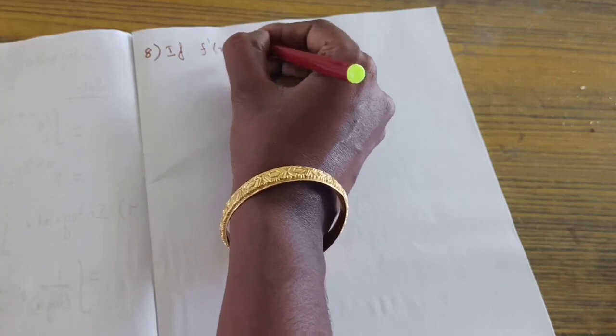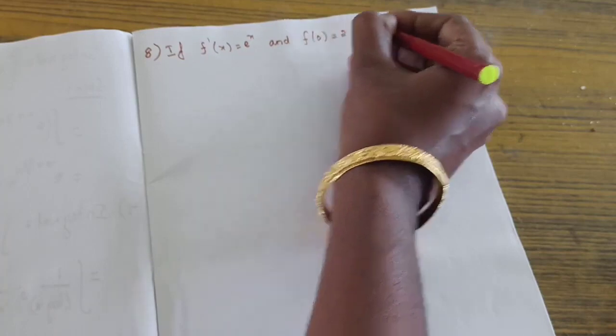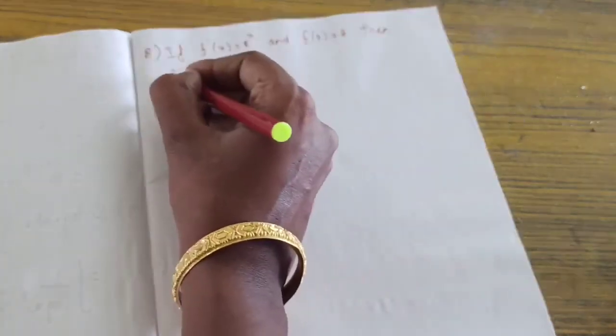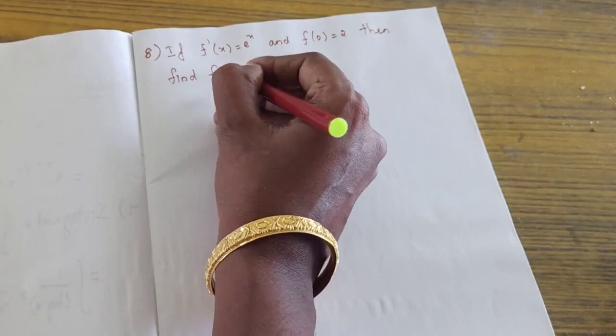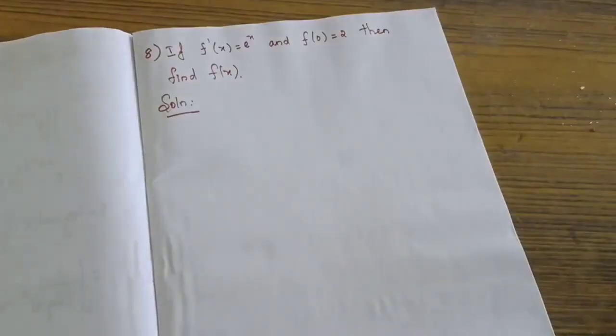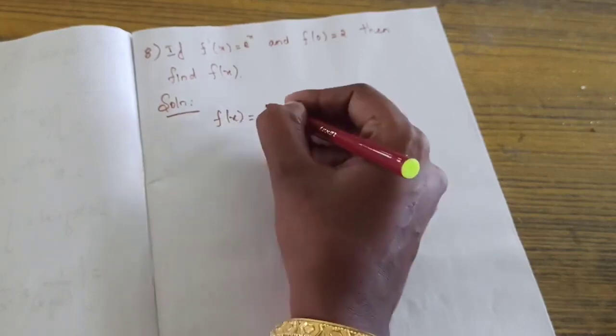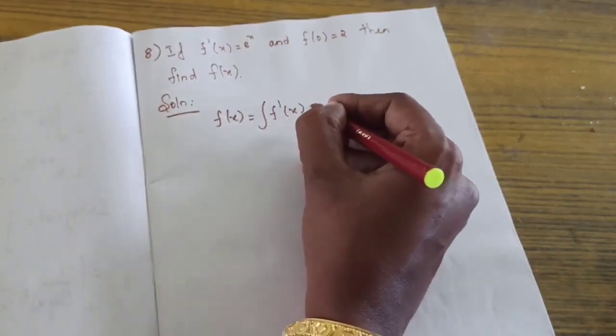If f dash of x is equal to e power x and f of 0 equal to 2, then find f of x. Solution. Okay, f dash of x is equal to e power x. If you differentiate f of x, you will get f dash of x. If they gave f dash of x and you need f of x, we will integrate. So f of x is equal to the integration of f dash of x dx.